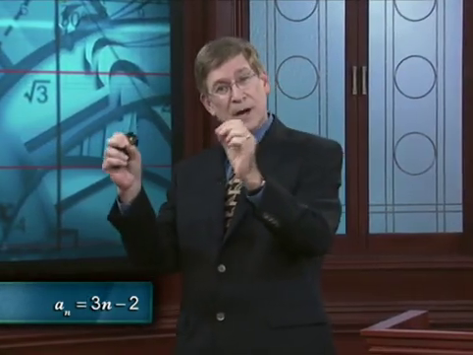For instance, let's suppose the sequence is given by the following rule. The nth term of the sequence is 3n minus 2. Now here's what I mean by that. For every value of n, you plug it into the formula 3n minus 2, and it generates a term of the sequence. Here n's an integer. We'll start, say, with n starting at 1, and n goes 1, 2, 3, 4, 5 out to infinity, and it generates the sequence.